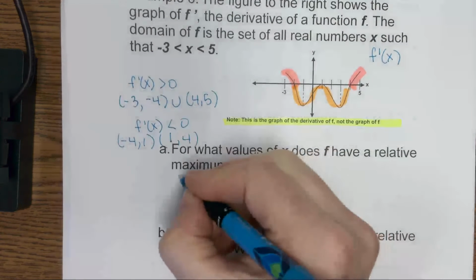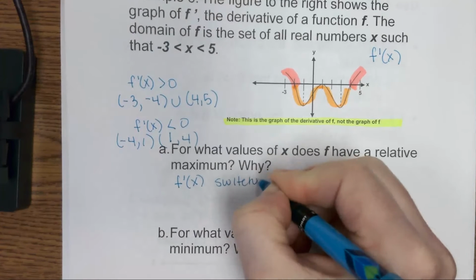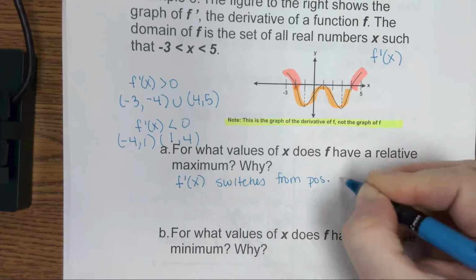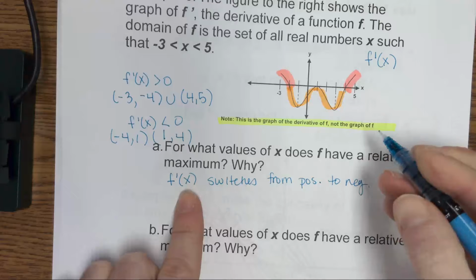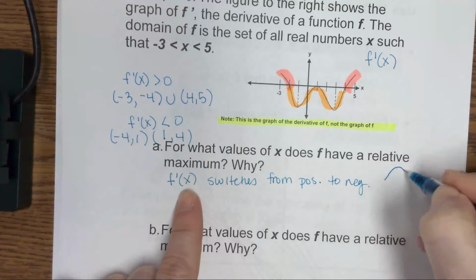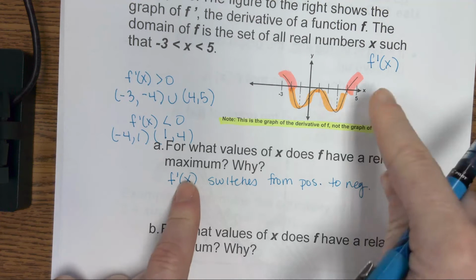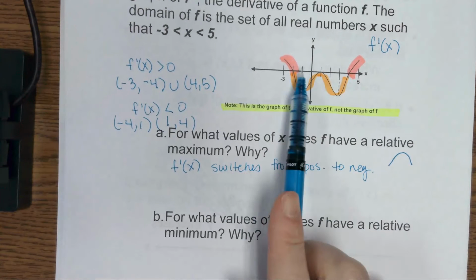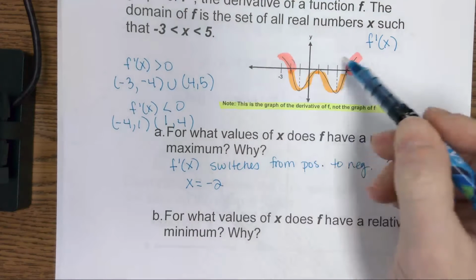What we're trying to look for is when f prime switches from positive to negative. Because when that happens, the function switches from going up to going down, so a maximum would occur there. So on the graph, we're trying to identify where f prime of x, that's what we're looking at, switches from positive to negative. So the first value at which that happens is x equals -2. And actually then that would be the only one.